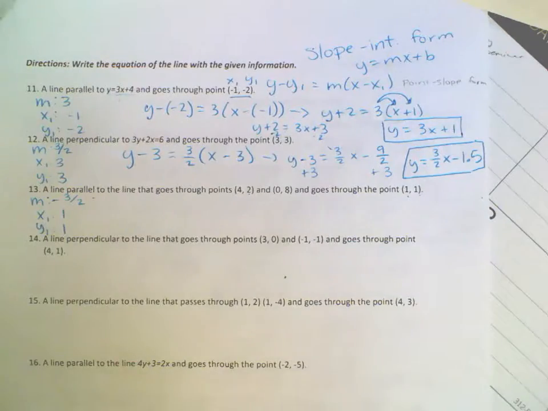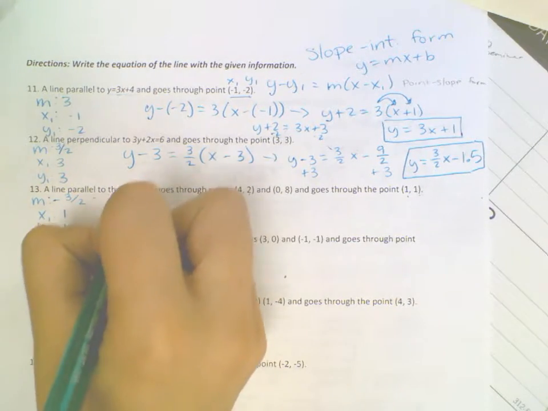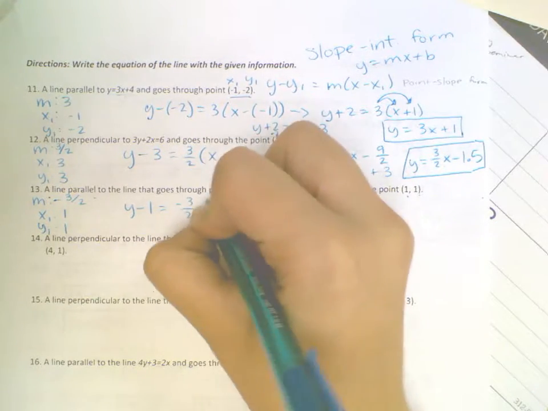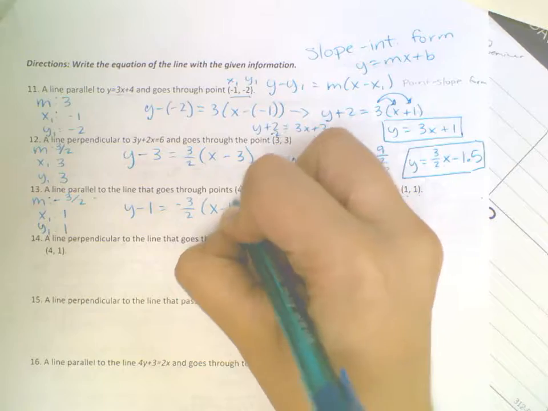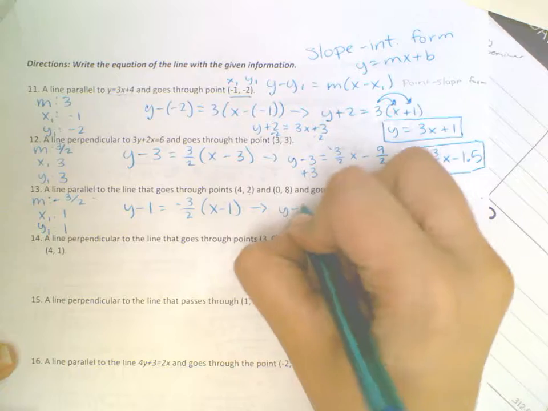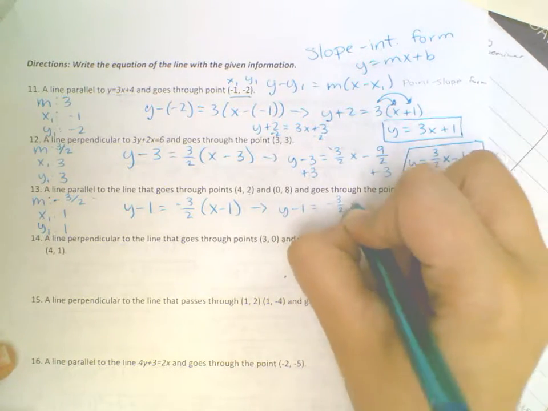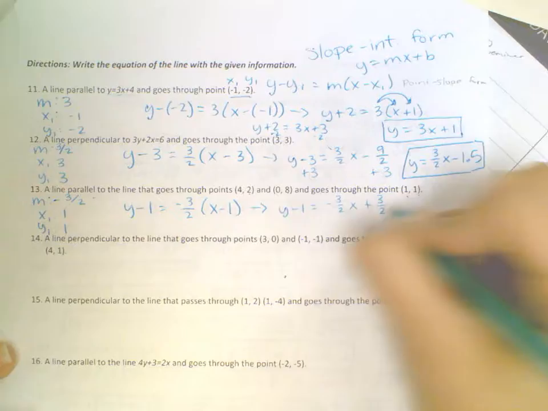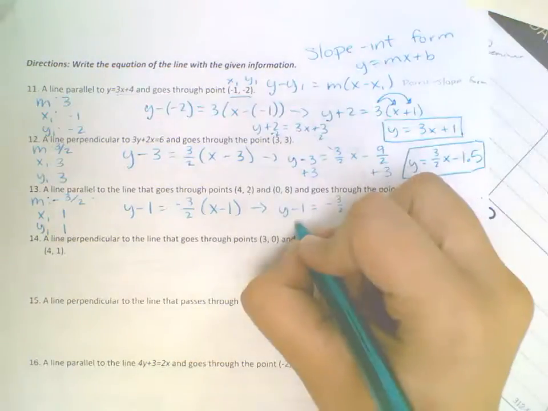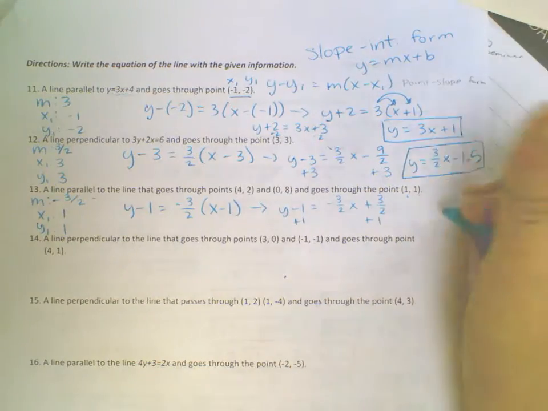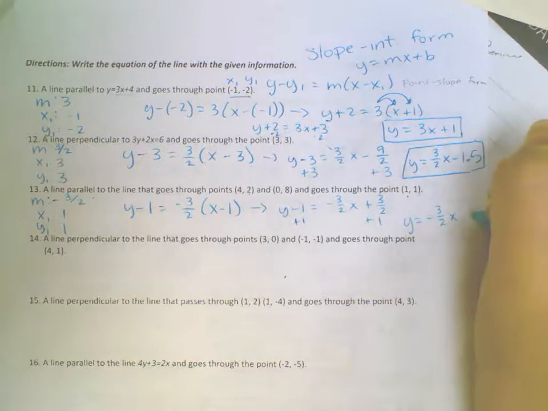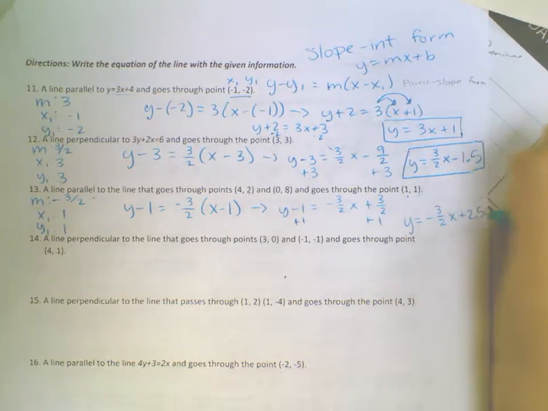And then from there, I'll plug it into my point slope form. So y minus y1 equals m times x minus x1. I'll distribute my -3/2, and I'll get y minus 1 equals -3/2 x plus 3/2, or you could change this to 1.5 if you want. Then I need to add 1 to both sides. And your final answer will be y equals -3/2 x plus 2.5.